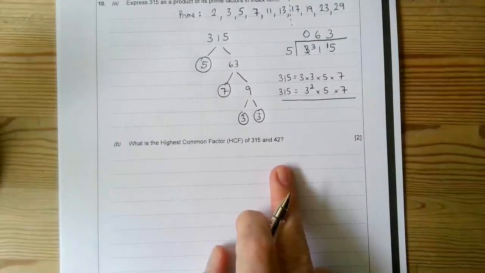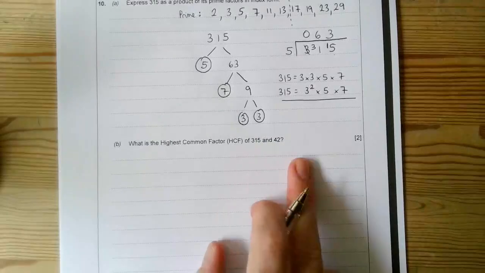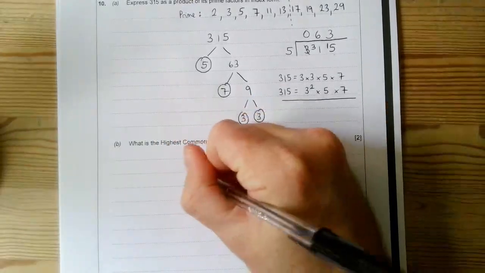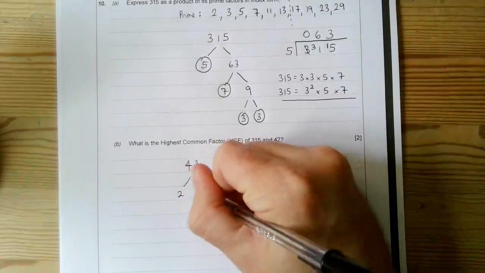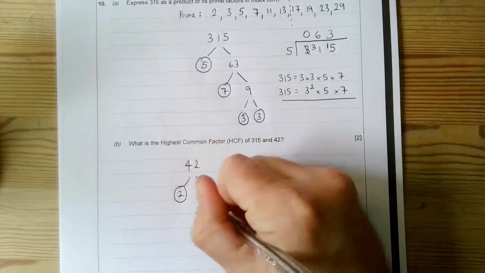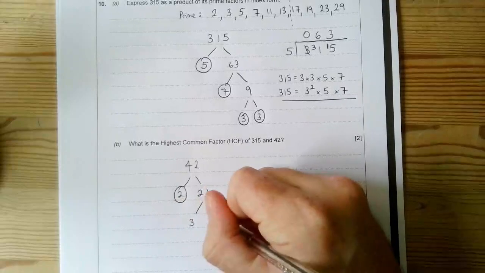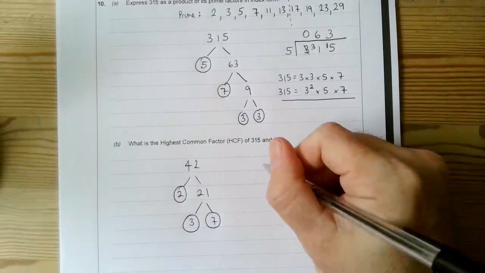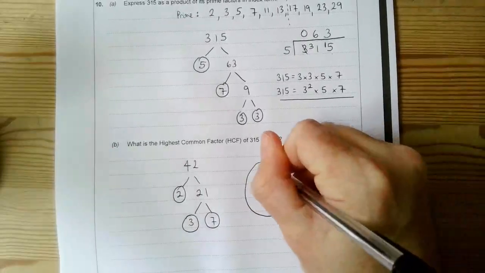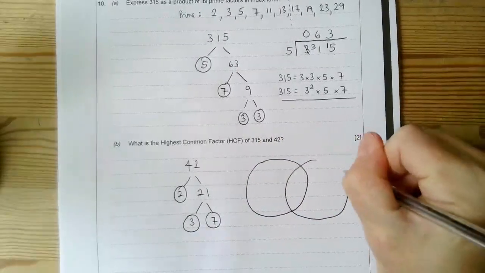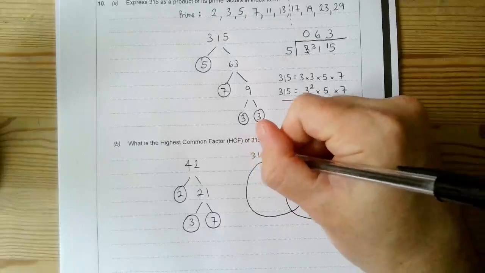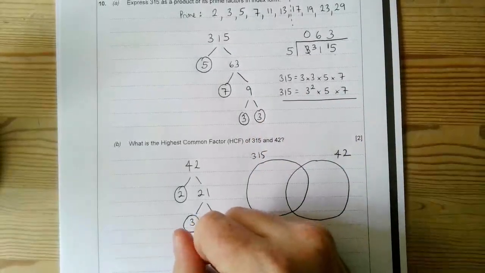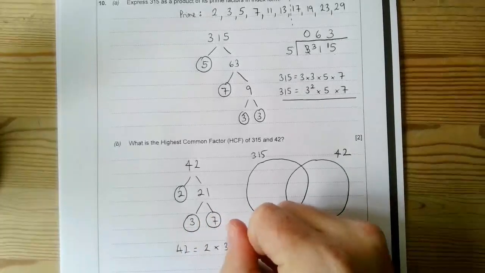To do the highest common factor of 315 and 42, I need to do a factor tree for 42. So a pair of numbers that times together to give 42 is 2 and 21. 2 is prime, 21 is not, it's 3 times by 7. Now to work out the highest common factor of 42 and 315, I'm going to draw a Venn diagram. So I draw my two circles overlapping, and I'm going to call this side 315 and this side 42. Now 42 was 2 times 3 times 7.